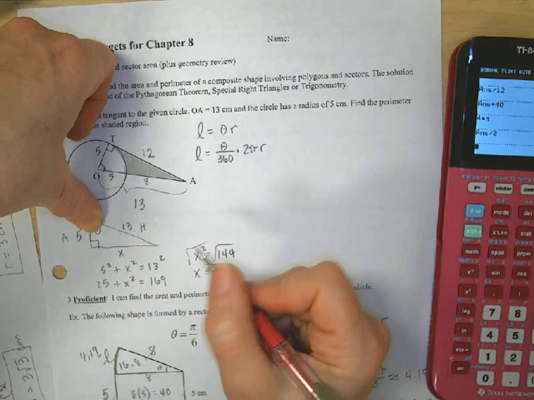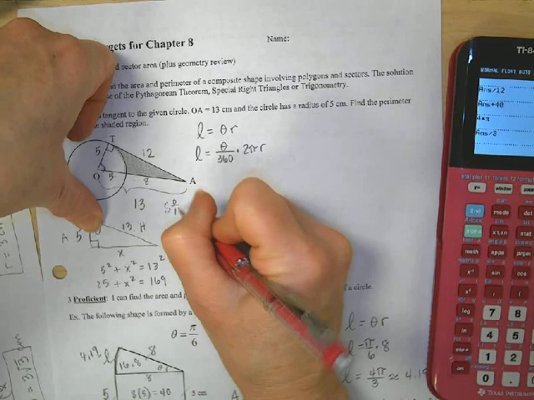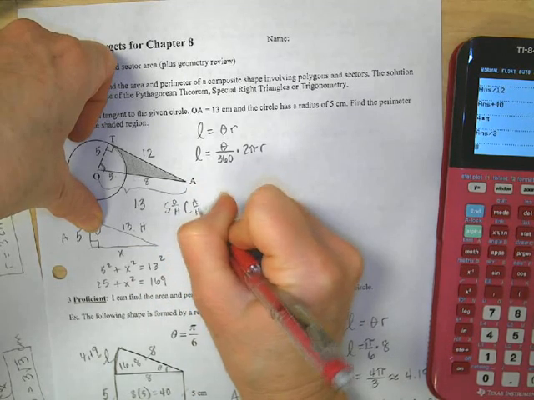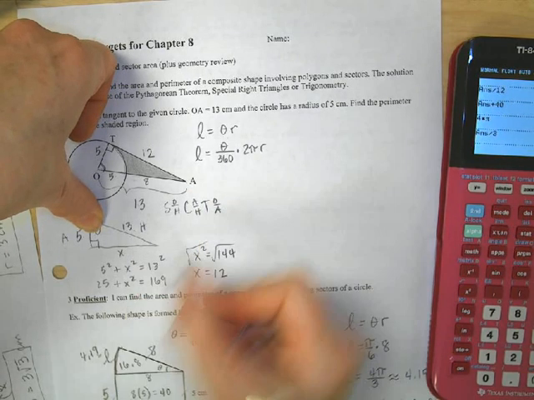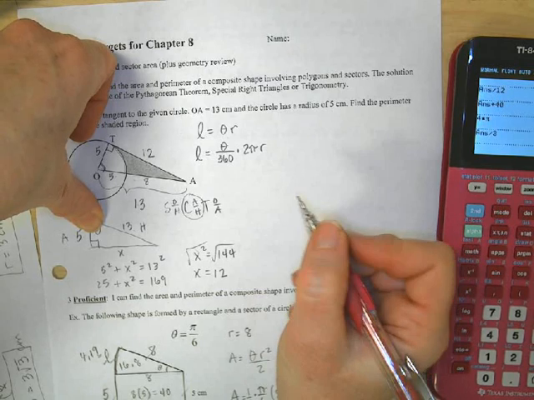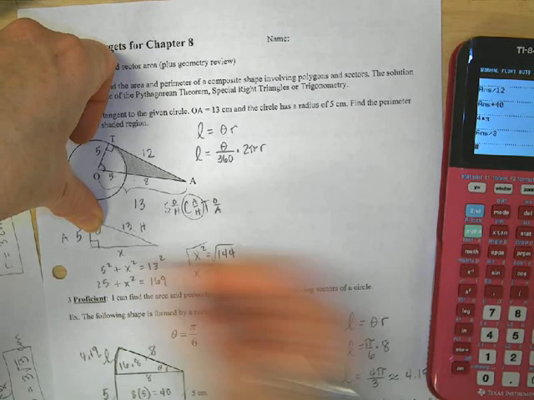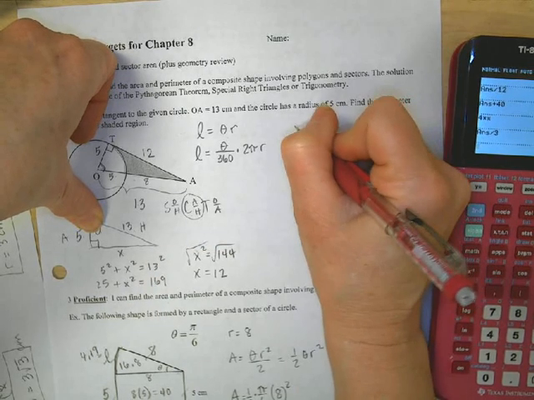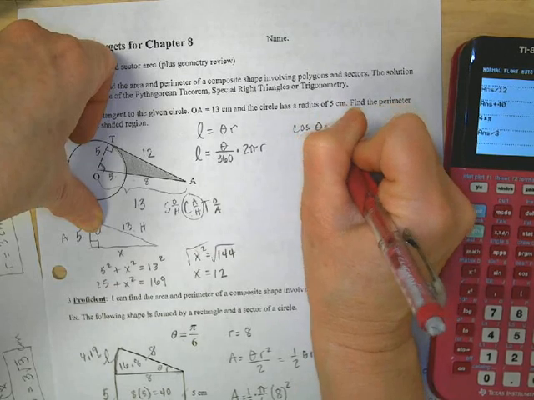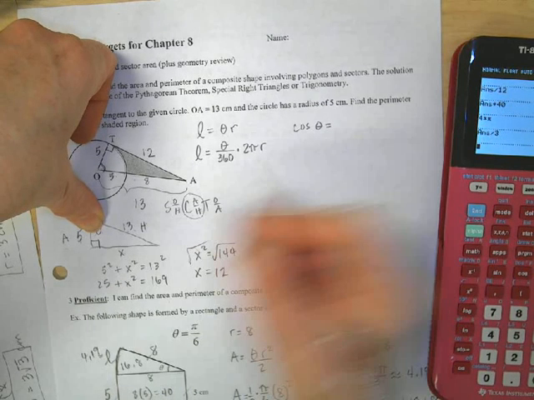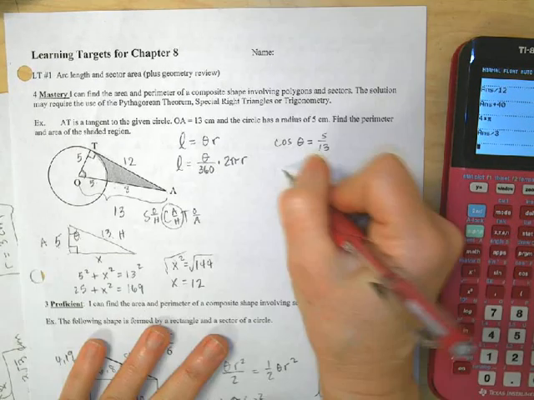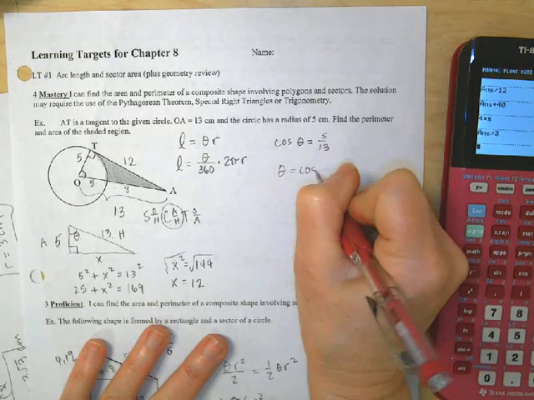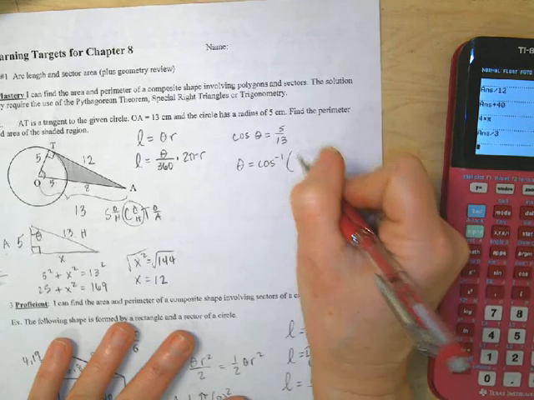Looking at my SOHCAHTOA, adjacent and hypotenuse means cosine. So cosine of theta is equal to 5 over 13. To get theta by itself, theta is equal to cosine inverse of 5 over 13.